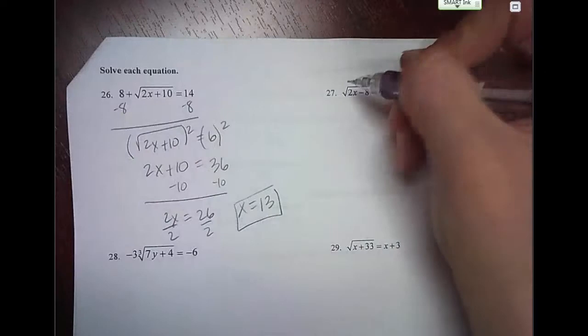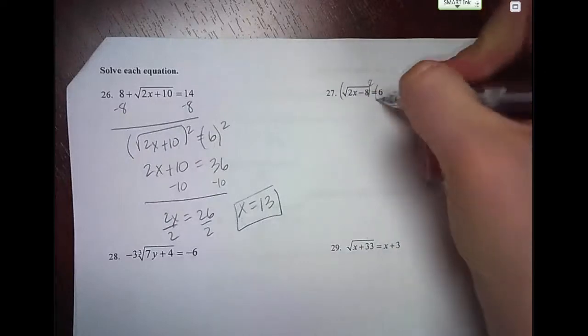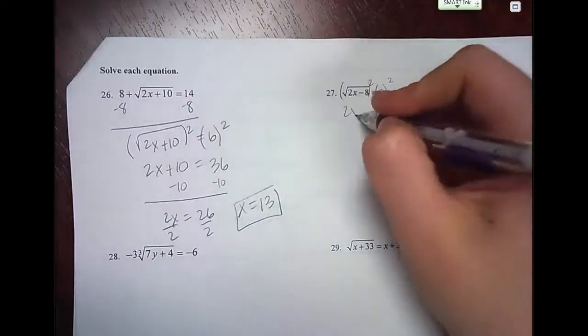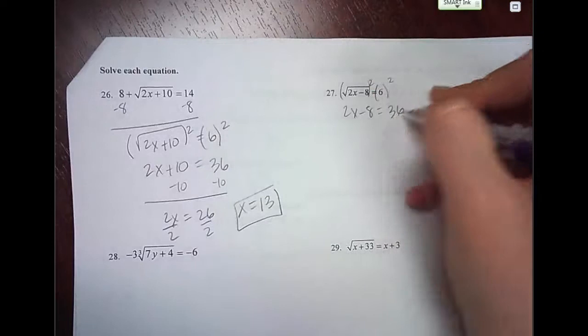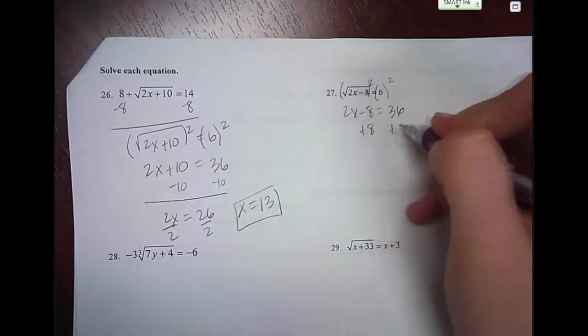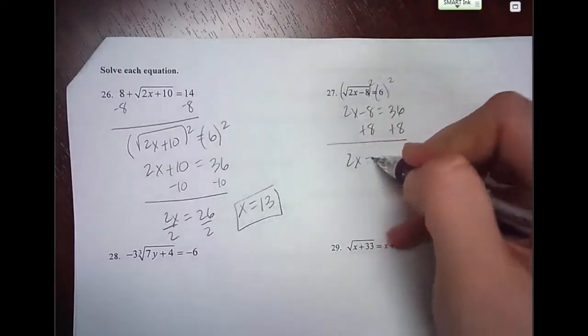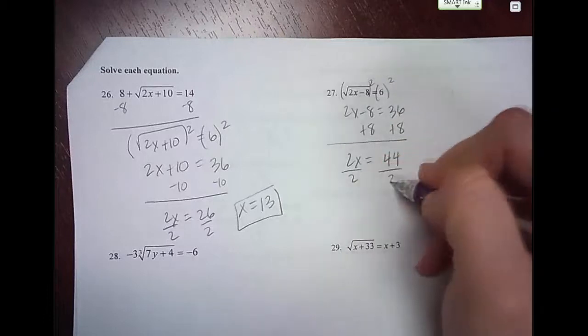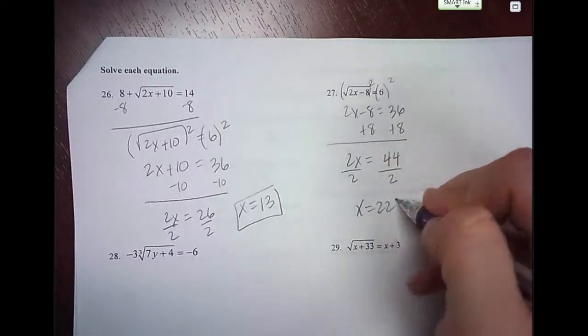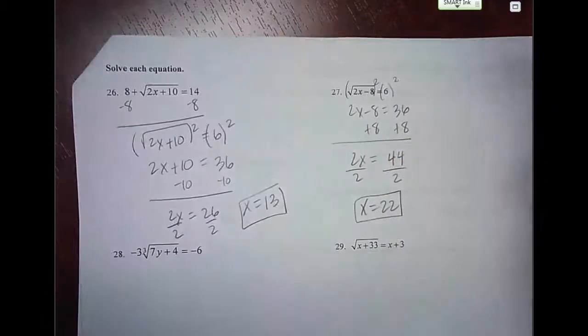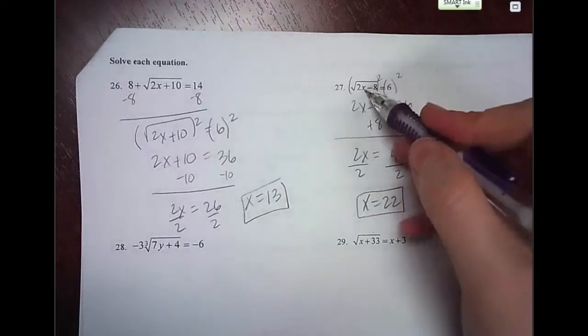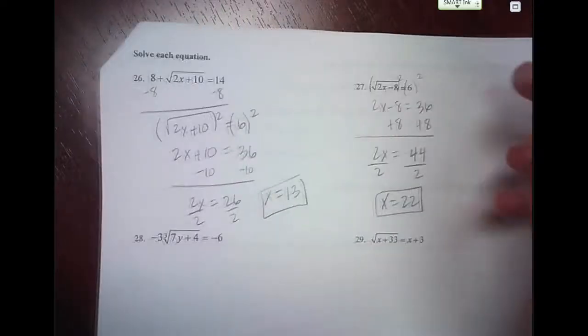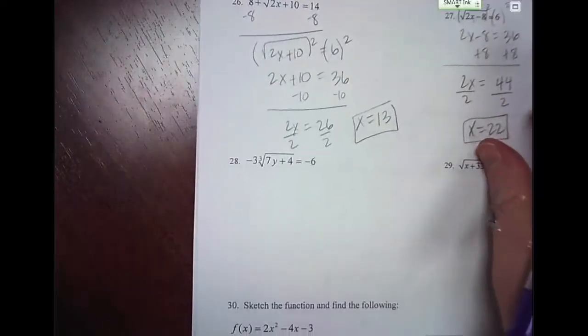Okay, on number 27, the square root's already by itself, so we could just go ahead and square both sides. So 2x minus 8 equals 36. Add 8. 2x equals 44. And divide by 2. So x equals 22. Remember, you can always take your answer choice and plug it into the equation to see if it works or not, especially on a multiple choice test.